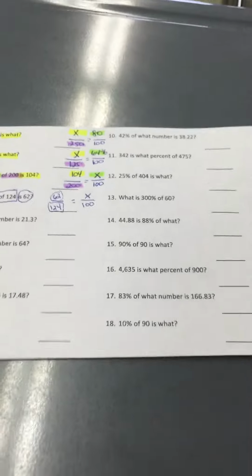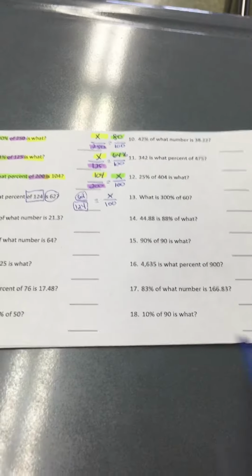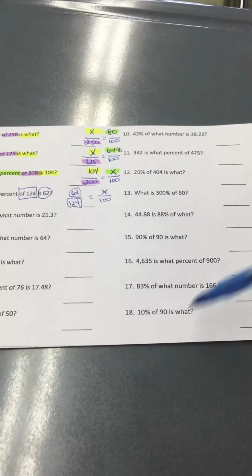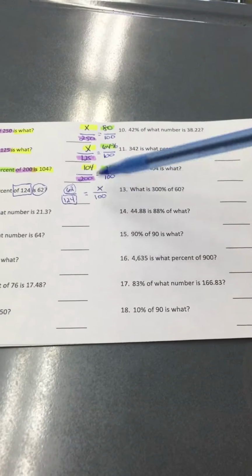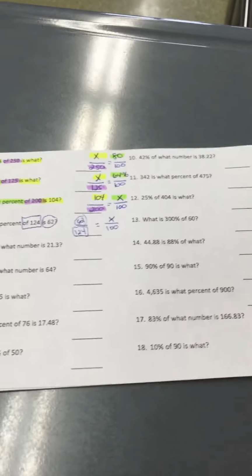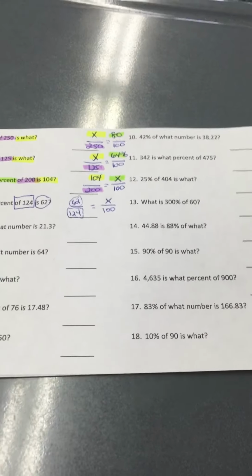Students were to finish the half sheet that they got today of just setting up the equations, not solving, just setting up our percent proportion so that we can make sure that they've got that step before moving on. Let us know if you have any questions.